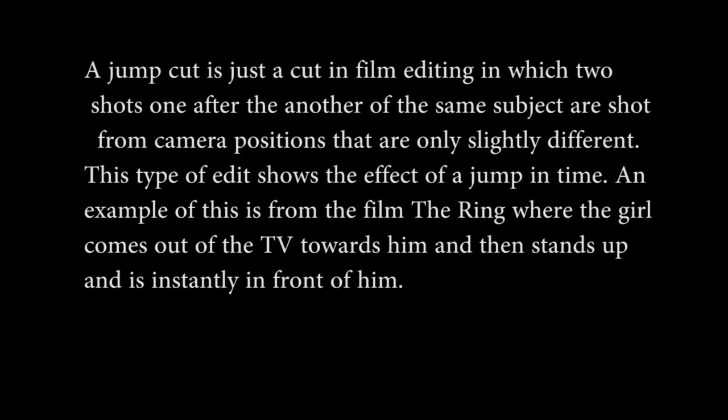Jump cut is just a cut in film editing in which two shots, one after another, of the same subject are shot from camera positions that are only slightly different. This type of editing shows the effect of a jump in time. An example of this is from the film The Ring, where the girl comes out of the TV towards him and then stands up and is instantly in front of him.